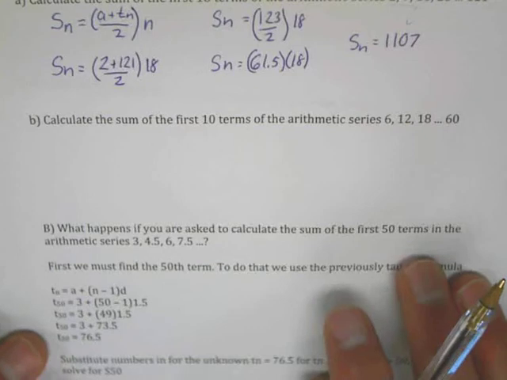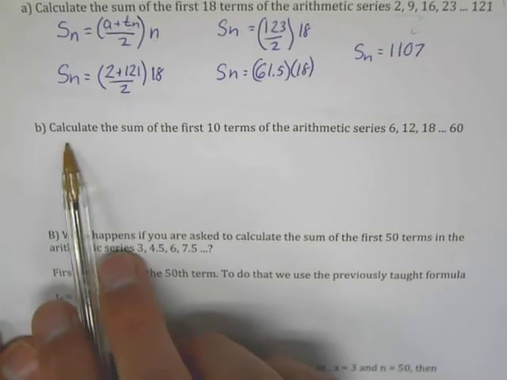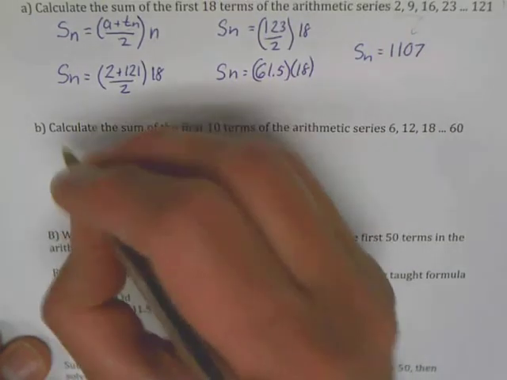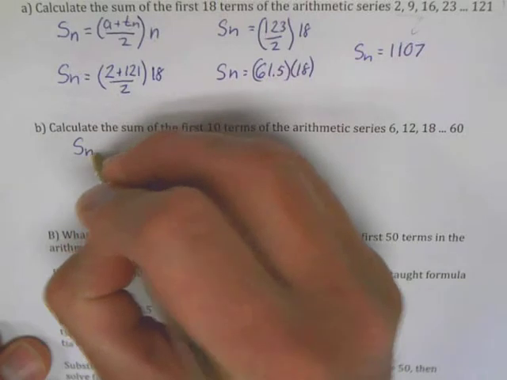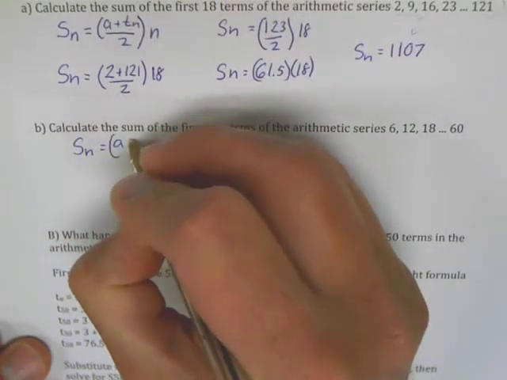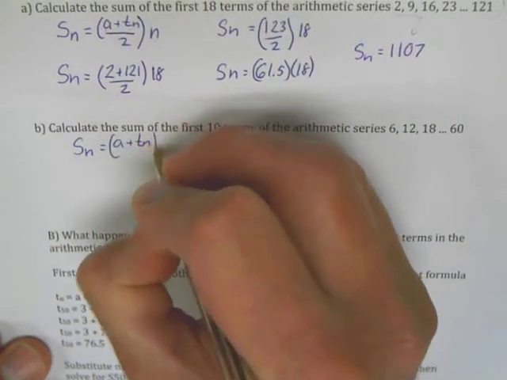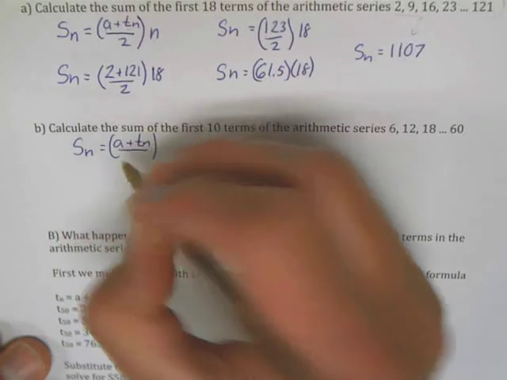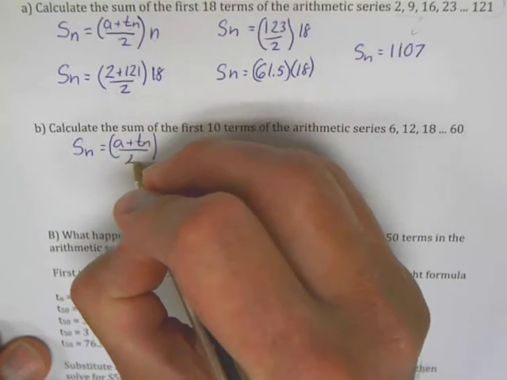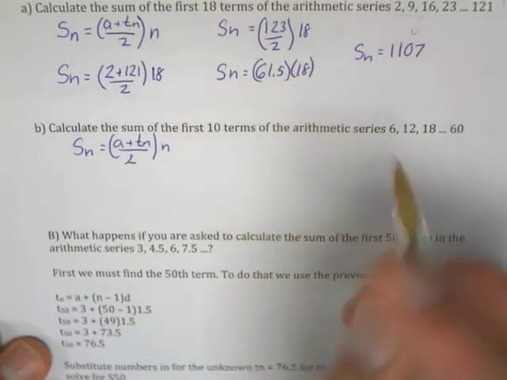Once again, same setup in part B as we did in part A. So the formula Sn is equal to A, which is the first number, plus a certain number, which is usually the last one in the sequence that they give you, divided by 2, times the number of terms they want you to add.